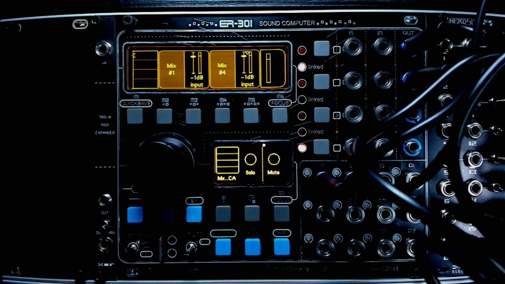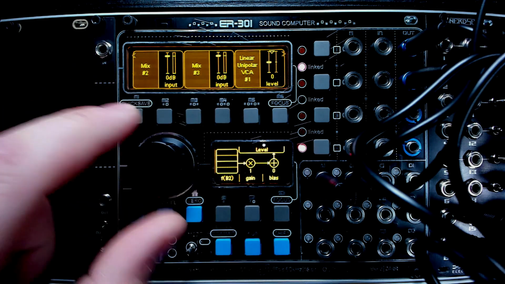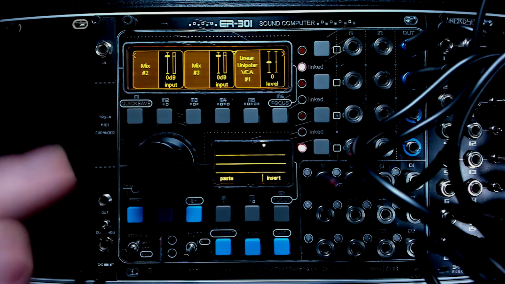So, back here up on the ER301, I've set up the same thing that we had for the samplers. On the samplers over here, we have the two mixes for the stereo and the VCA and all, and they're coming from the global.